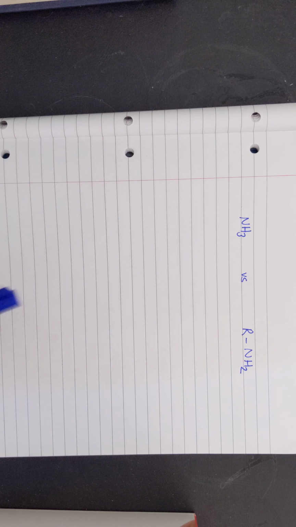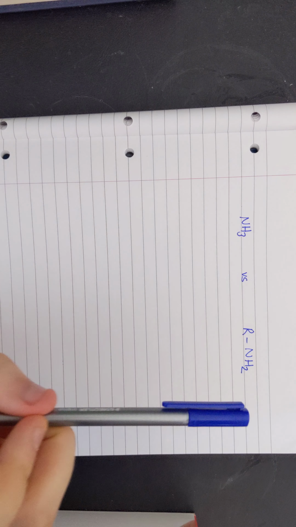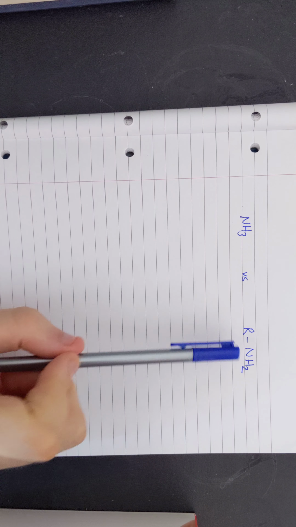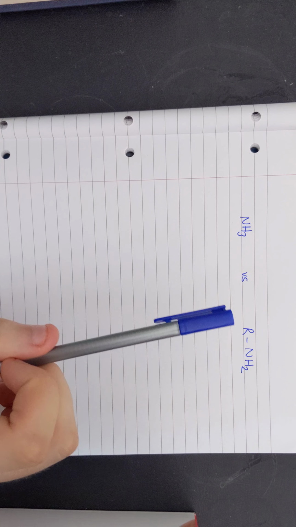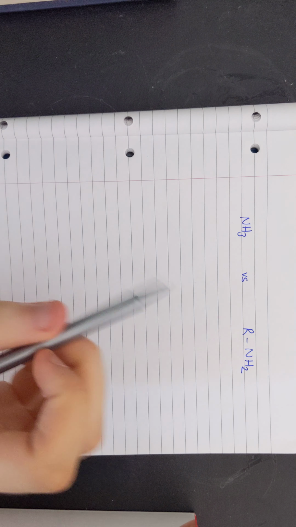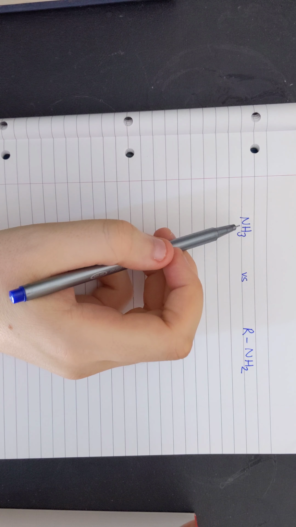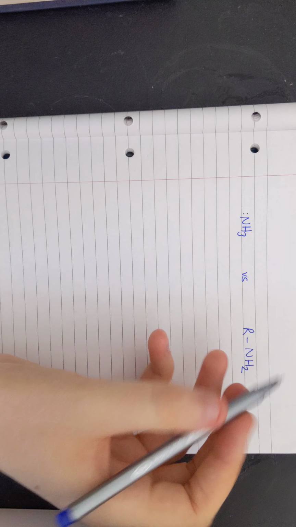But fortunately for you, all we're going to have to do at A level is compare ammonia to one of either the primary, secondary or tertiary amine. When we get to some benzene chemistry, we'll then compare it to aromatic amines, but we'll leave that until we've studied what aromatic compounds are. So, looking at this, we've got NH3, which is ammonia. Just consider that the baseline.